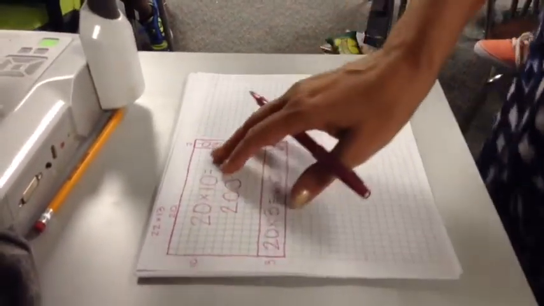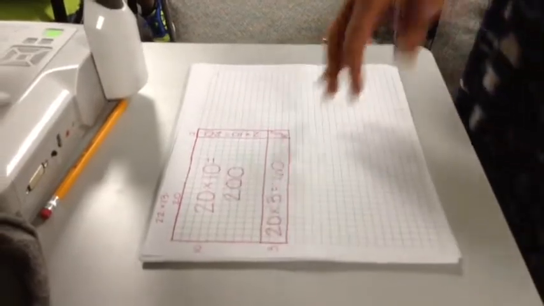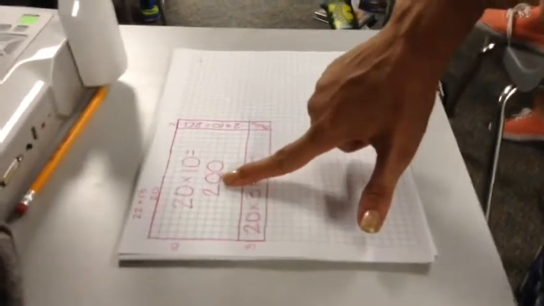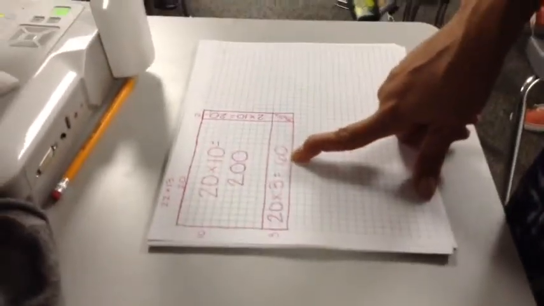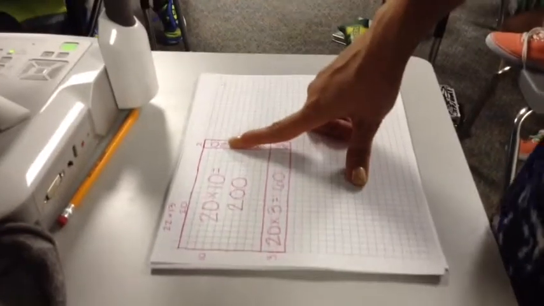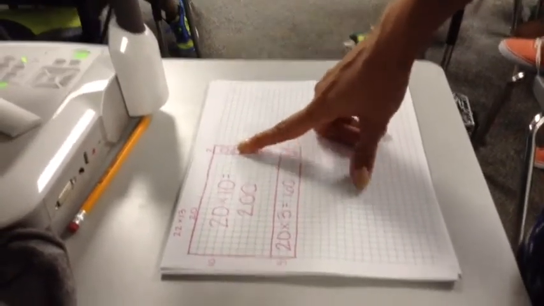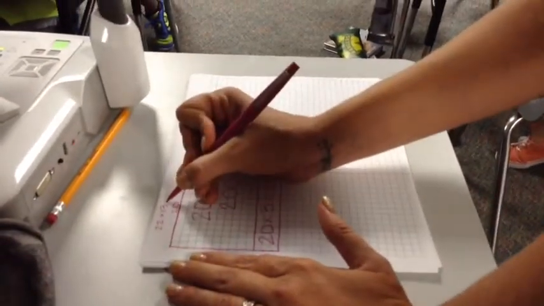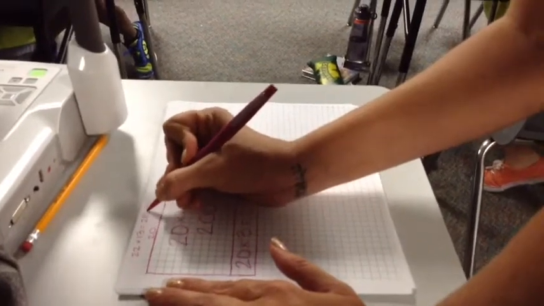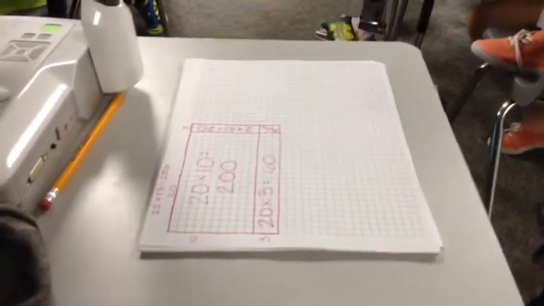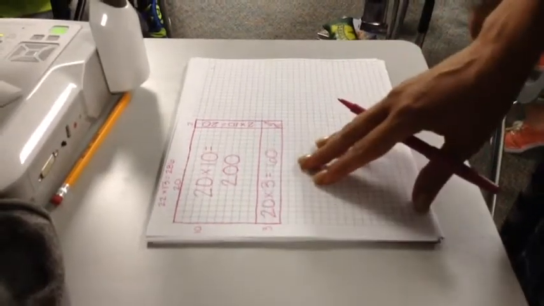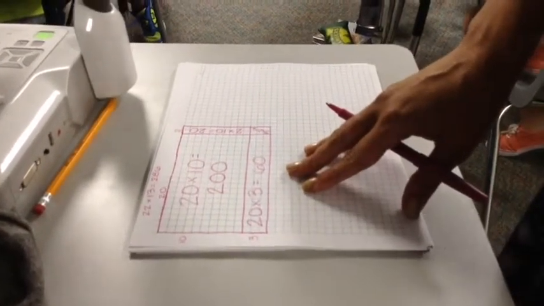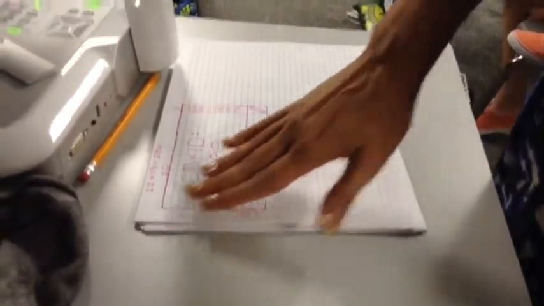To find how many are in all, I would simply add them all together. So let's do that mentally. What's 200 plus 60? 260. Plus 20 more. 280. Plus 6 more. 286. So now I know the product. 22 times 13 equals 286. So now that we have this built, let's relate it to place value blocks.